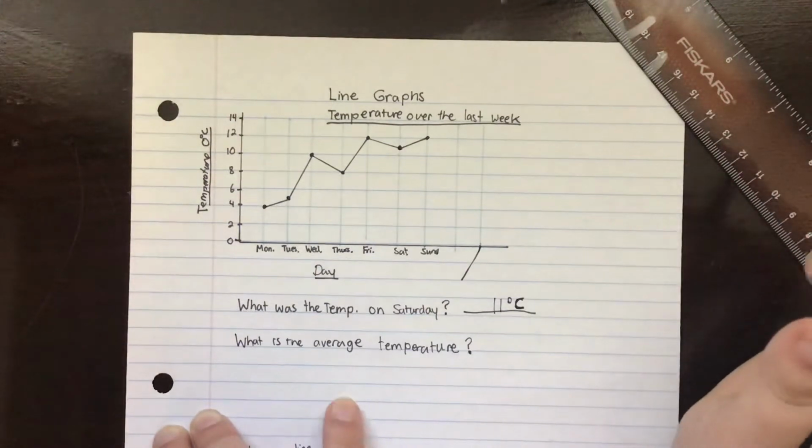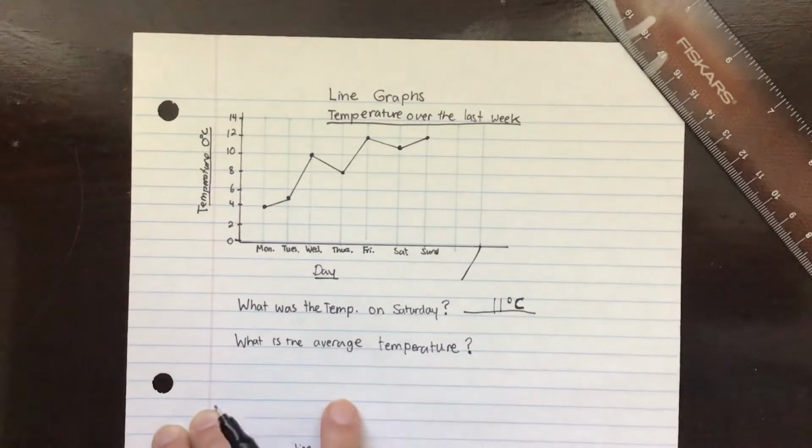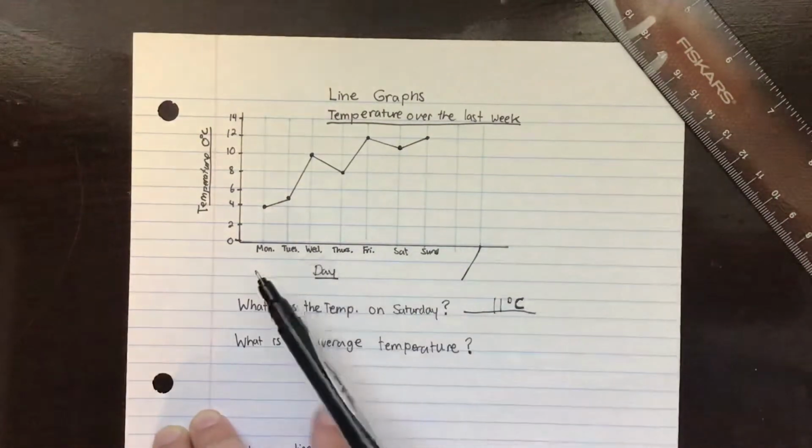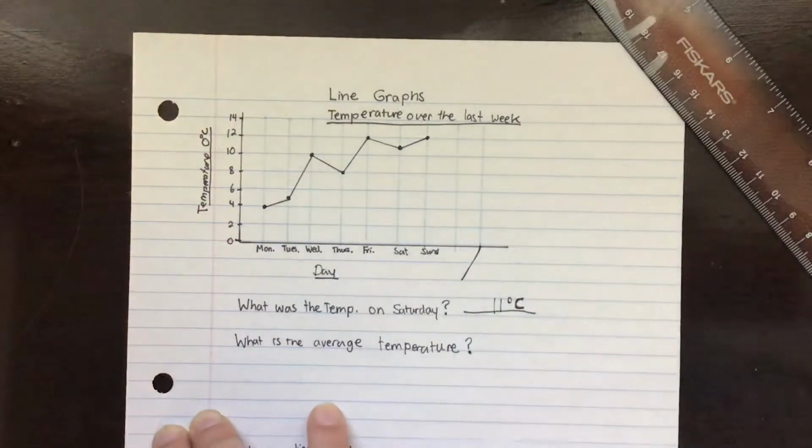Another question you might be asked to do with a line graph is to find the average temperature. So that's when you add up all the temperatures and divide it by 1, 2, 3, 4, 5, 6, 7. Because there's 7 dots, we're going to divide by 7.